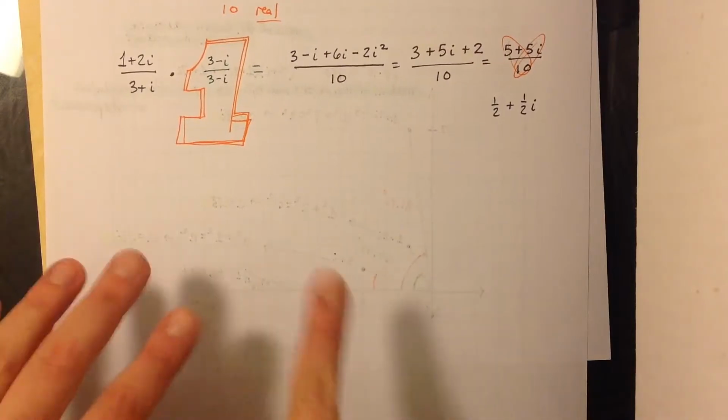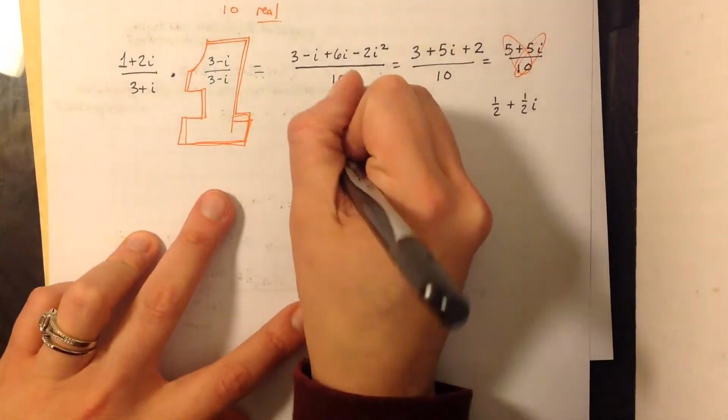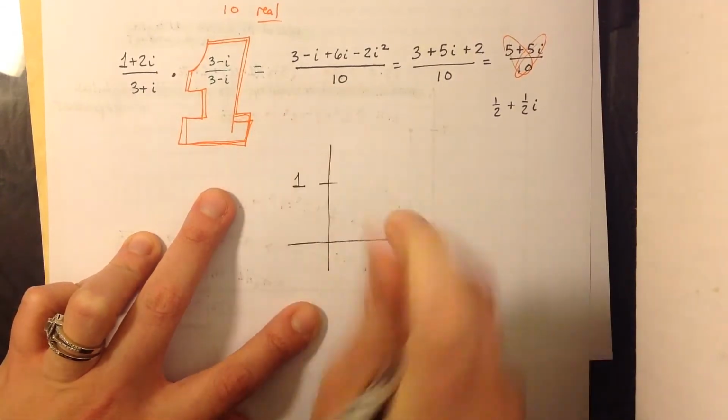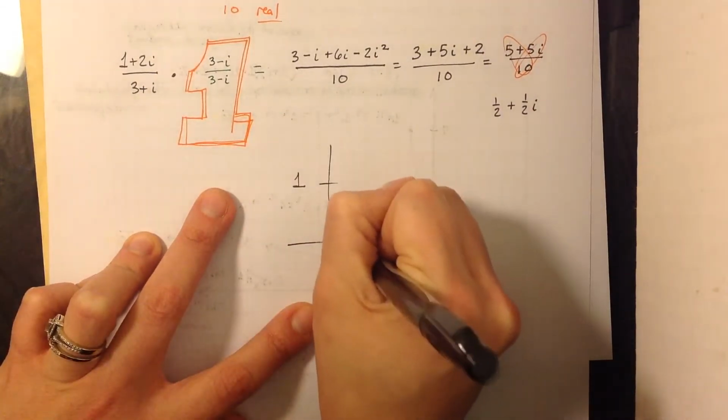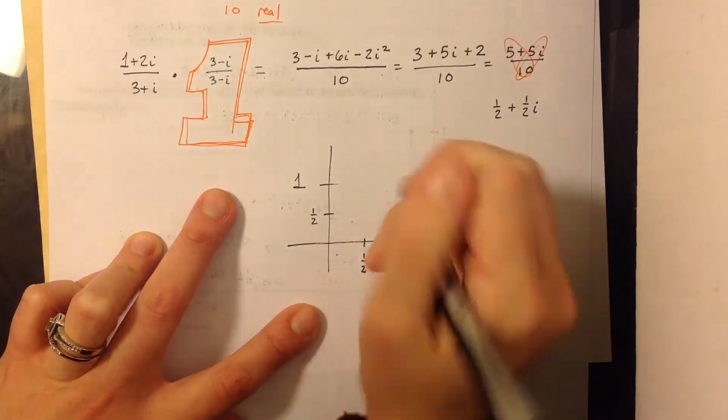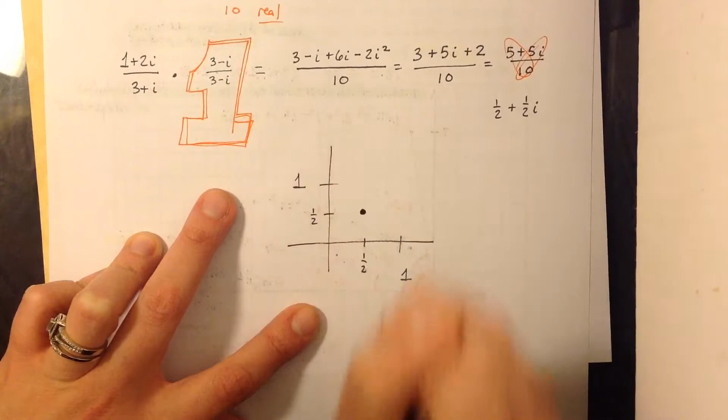Down here, I'm just going to draw another Argand diagram quick. If I were to graph, if that's 1 and 1, 1/2 and 1/2 would be here to here. I'm looking at this point right there.